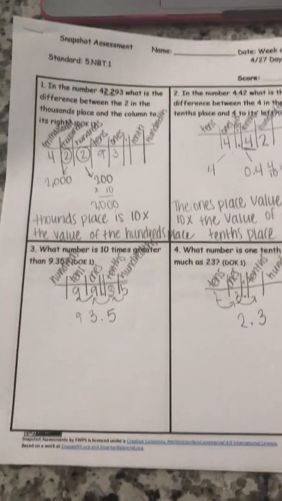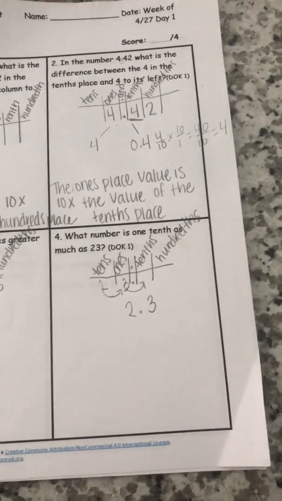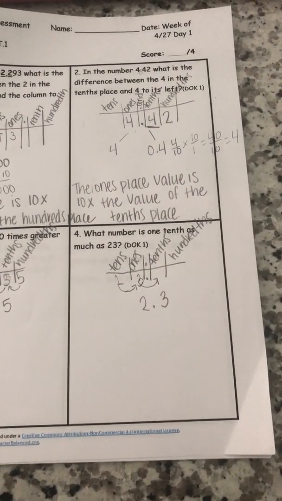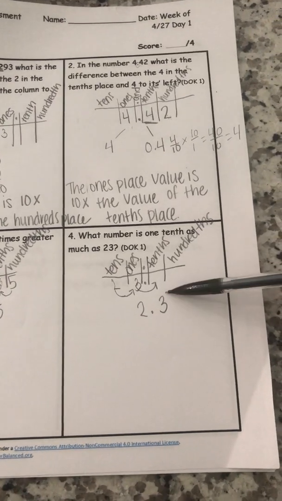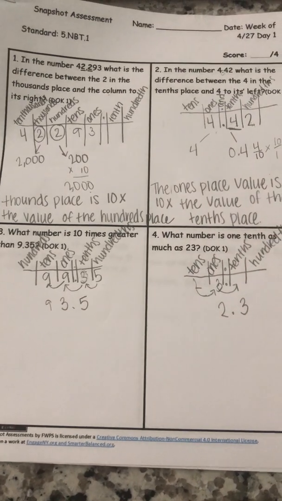So multiplying, I shift everything to the left. Dividing, I shift everything to the right. Notice that it makes sense. Division, your number gets smaller. Multiplication, your number gets bigger.